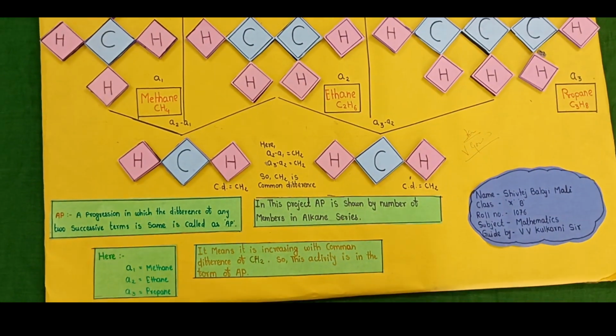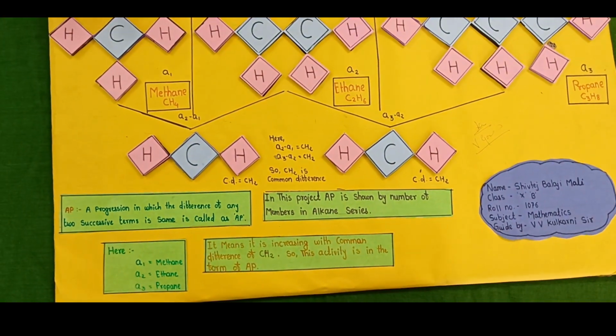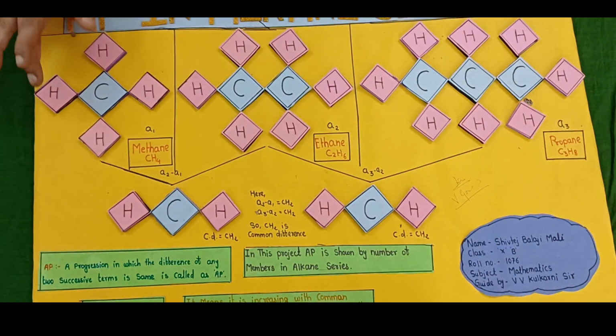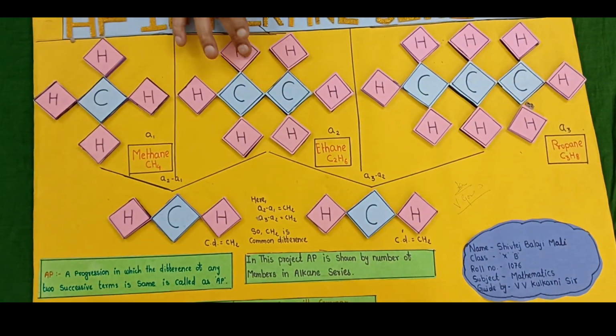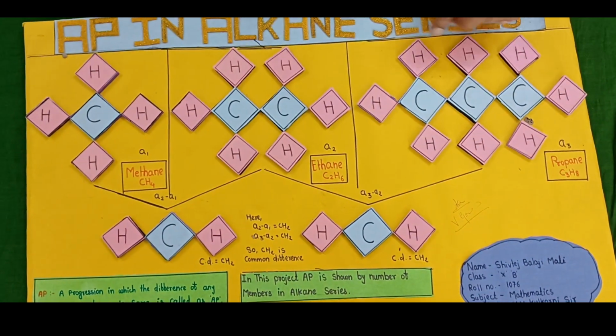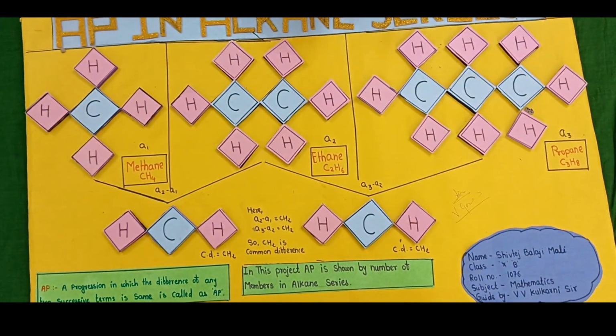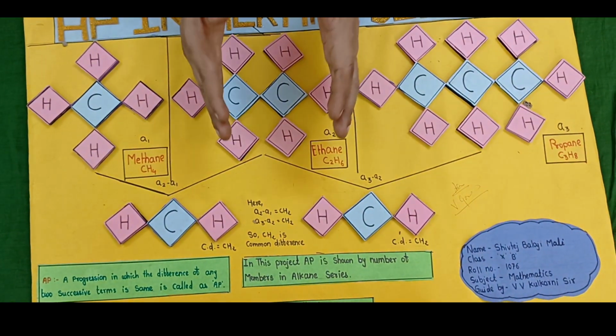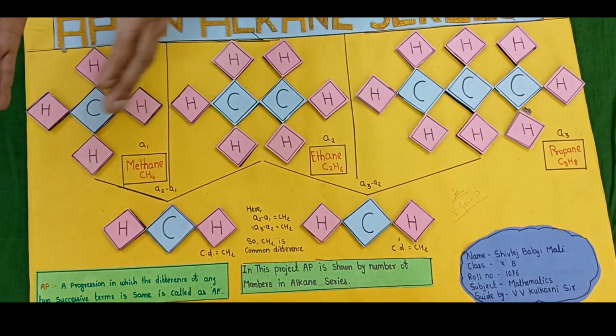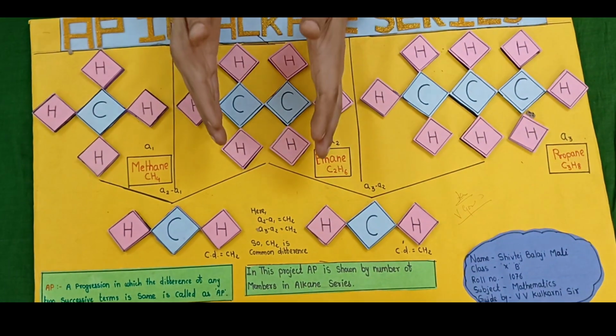Now let us check it in the case of hydrogen. Here you can see in methane there are 4 hydrogen atoms. In ethane, there are 6 hydrogen atoms, and in propane, there are 8 hydrogen atoms. Let us see now what happens. The difference between the hydrogen atoms of ethane and methane is 2.